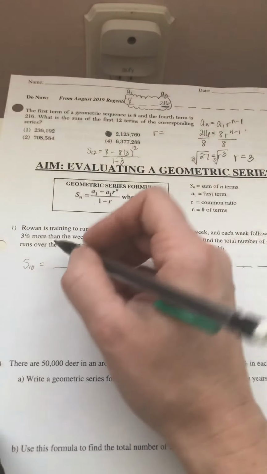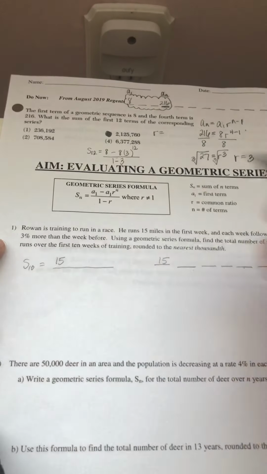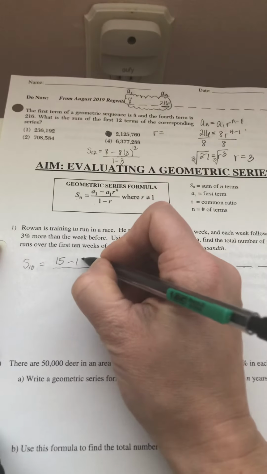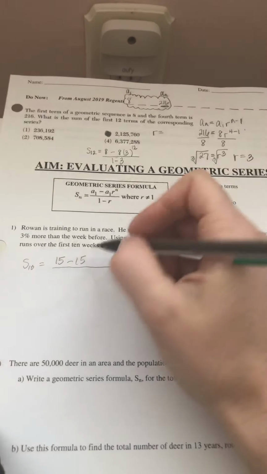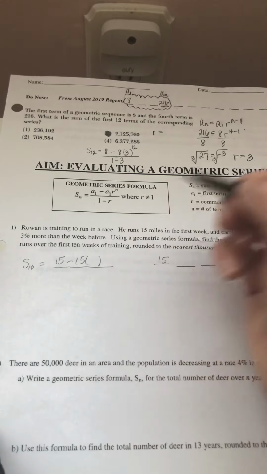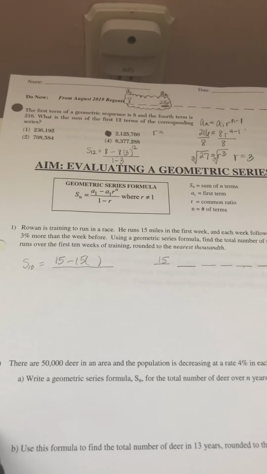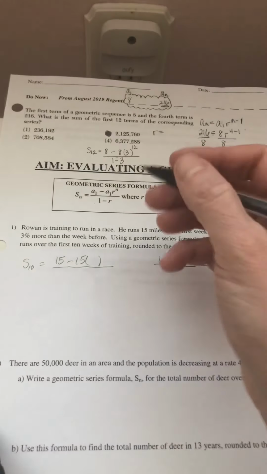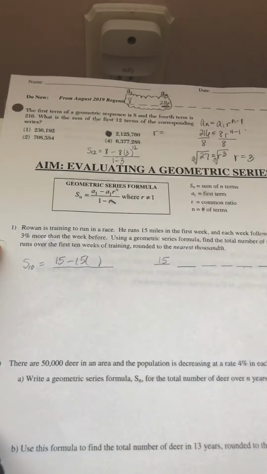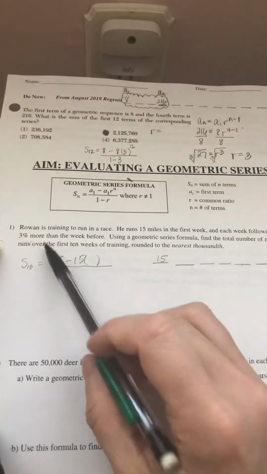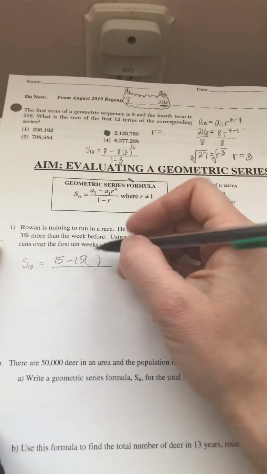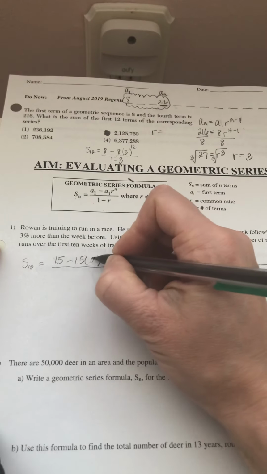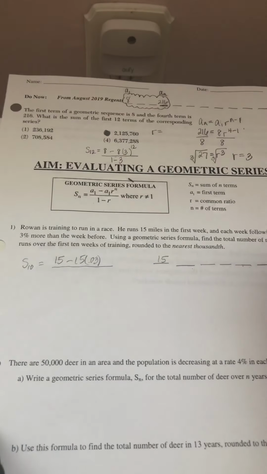So they told us he ran 15 miles the first week, so we're going to sub 15 in there and there. Now the ratio. The ratio is going to throw some students off. The most common mistake, which is about what we're going to do right now, is students will sub in 0.03. And you can understand why they would do that, because they see a 3% weekly increase. And 3% we understand as a decimal is 0.03. Let's see how this turns out.